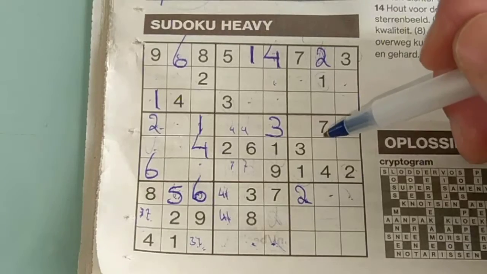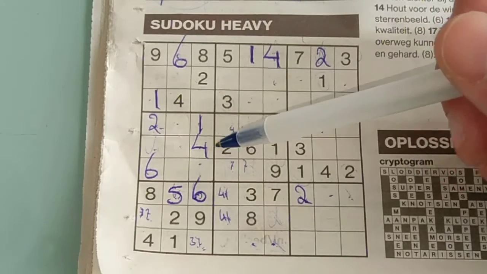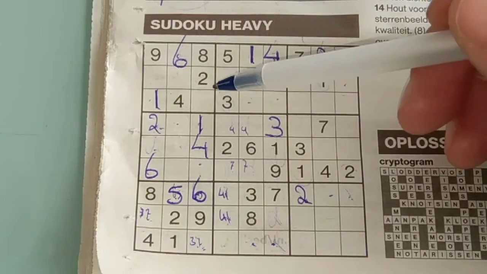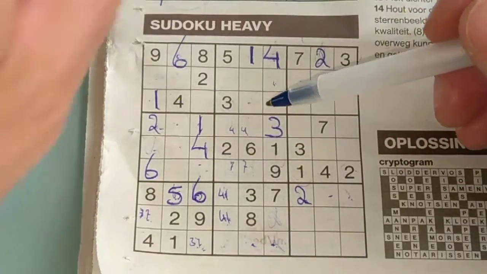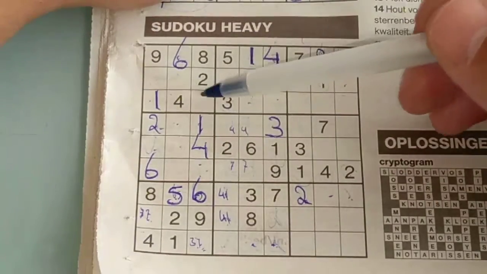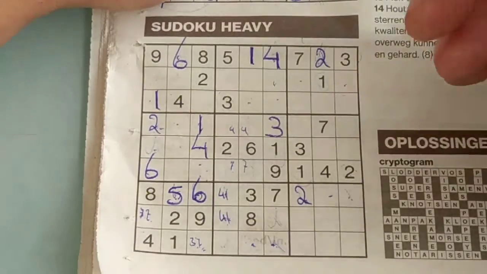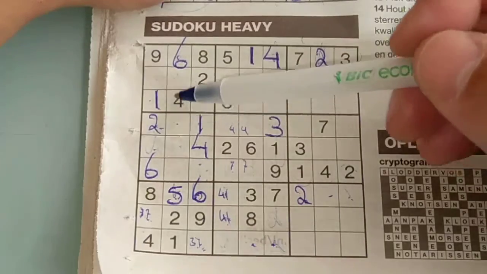I'm thinking. 3, 7, and a 5. Here 3, there 3. 3, 7, and a 5.